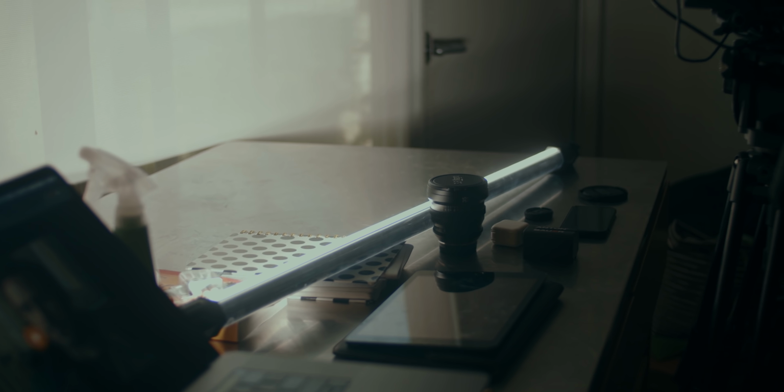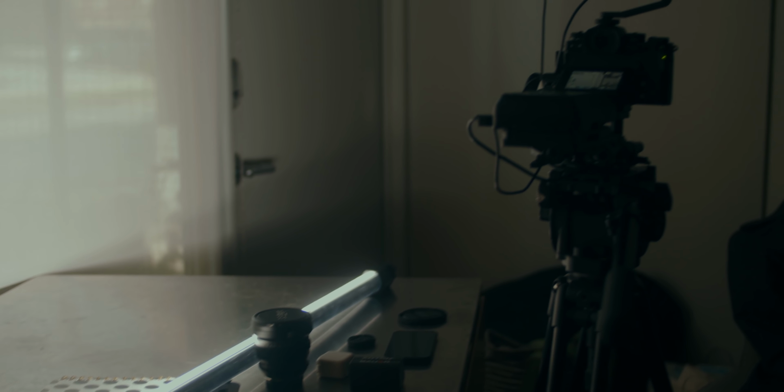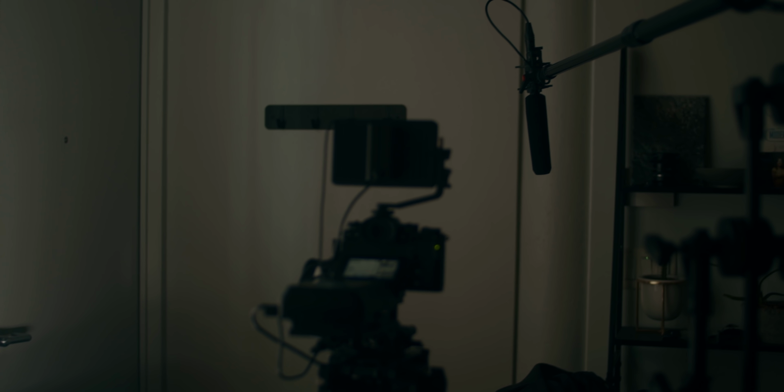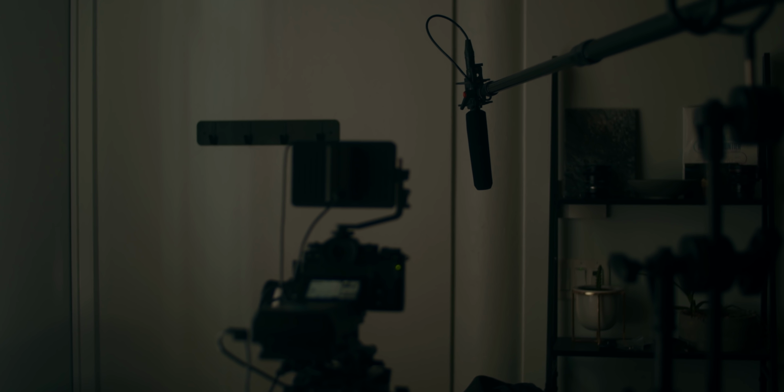I was also able to tweak the color temperature on my Nanlite RGB tube right here that I'm using to light myself. I just have it sitting on the counter bouncing off of my blinds at me, and it kind of looks just like window light. So these are all things I can do while I'm shooting to see the look in camera and not have to worry about it later in post.